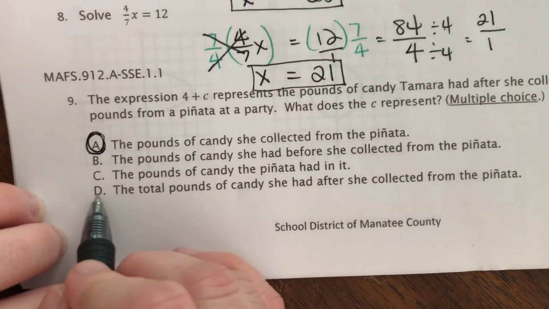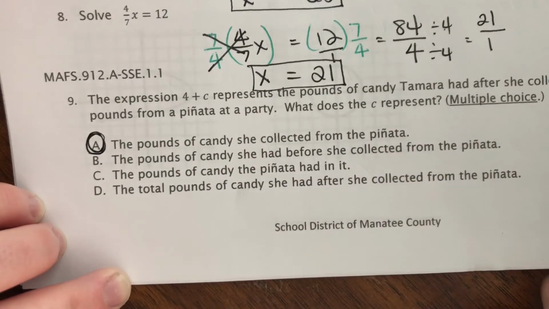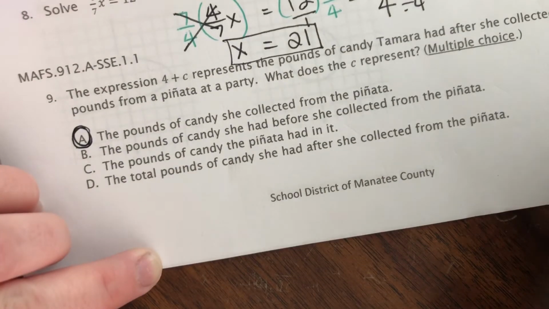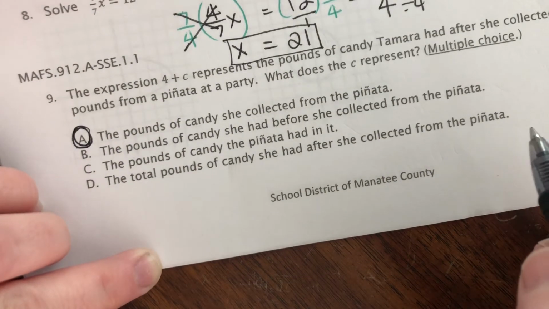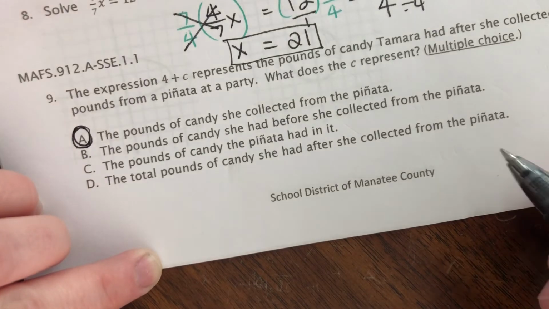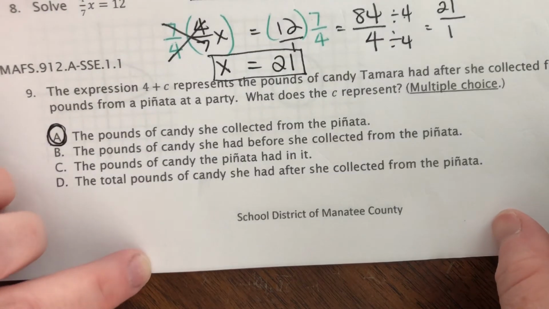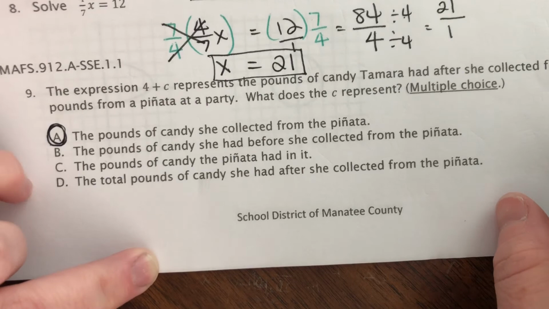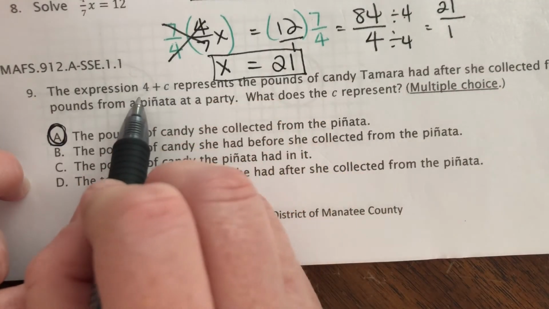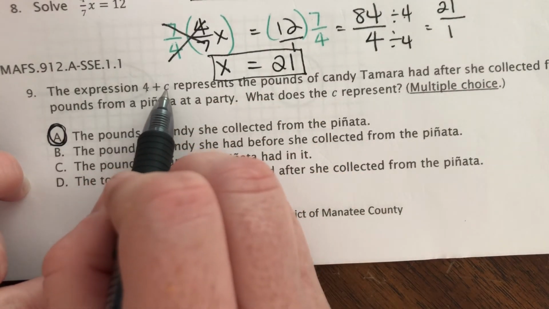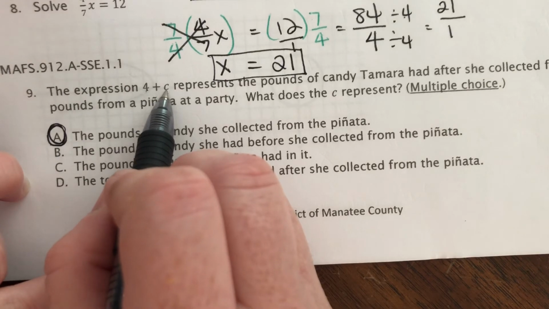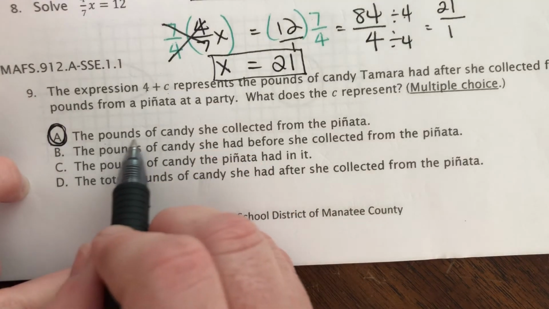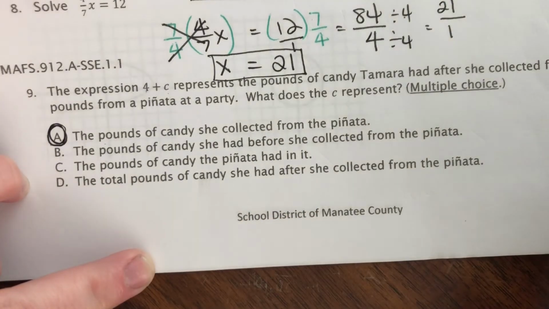I was thinking that D here meant the same thing as A. She had 4 pounds of candy, and then she collected more from the piñata, and that gave her the total. So C is the pounds of candy she collected from the piñata.